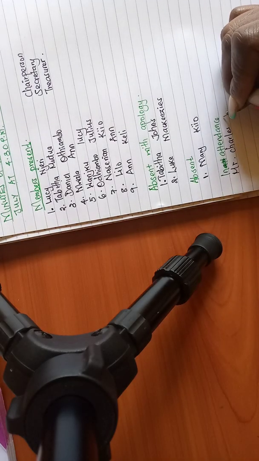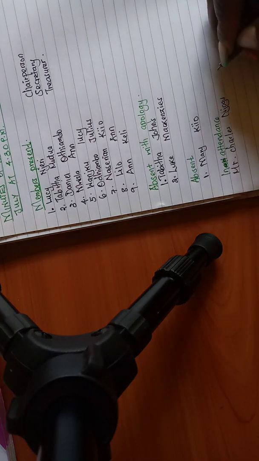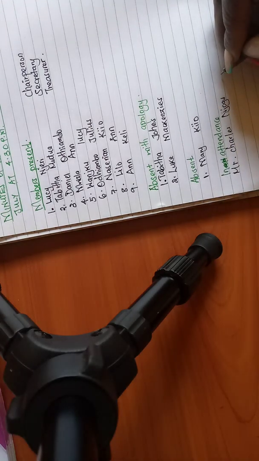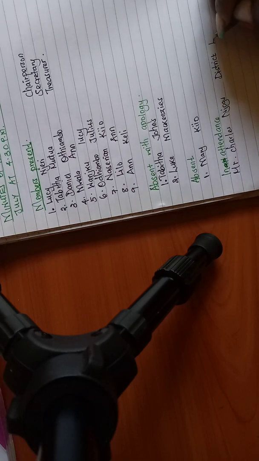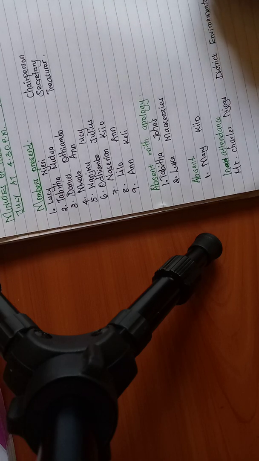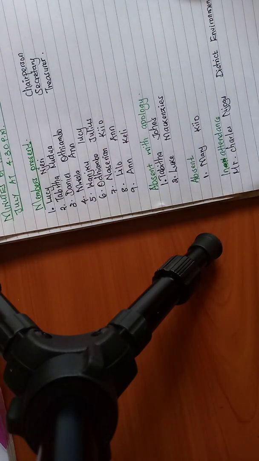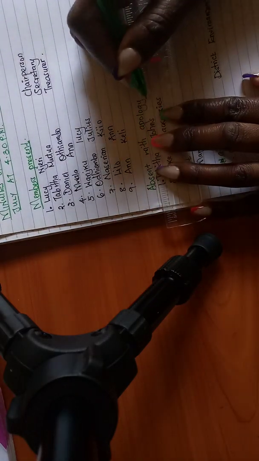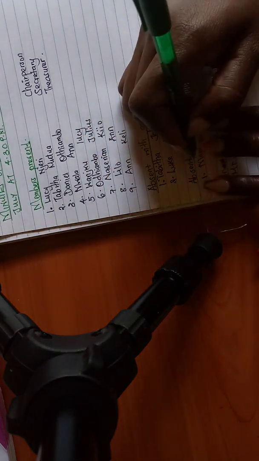Mr. Charles Jogu. And you name their position. He is the district environmental officer. Now, all these small subtopics, you underline them.